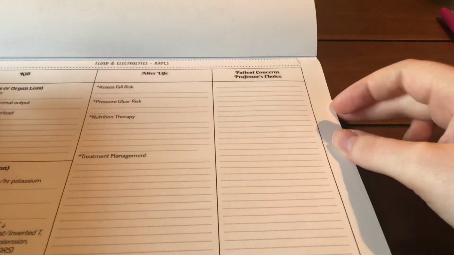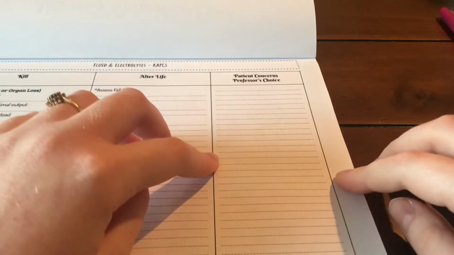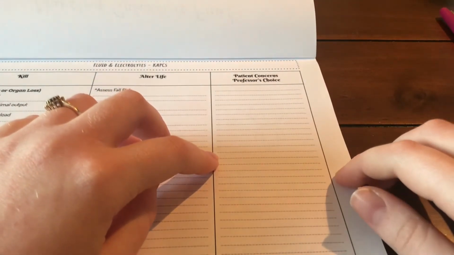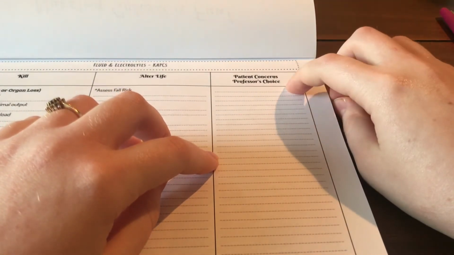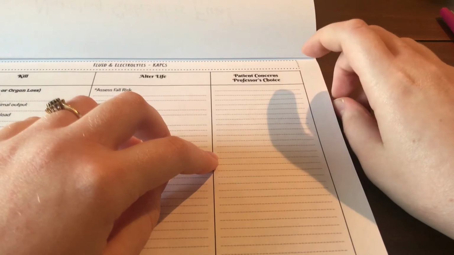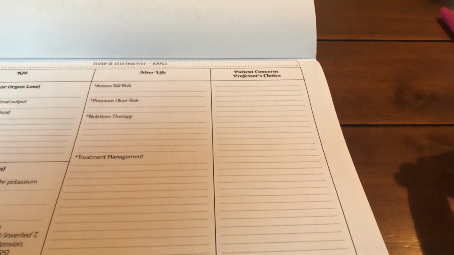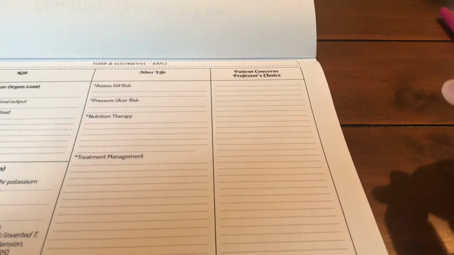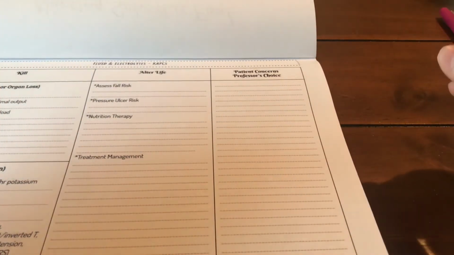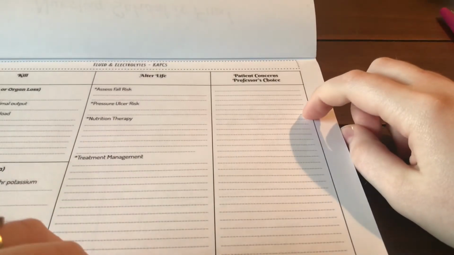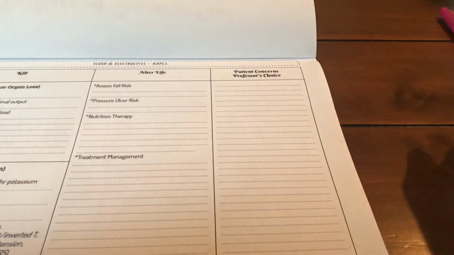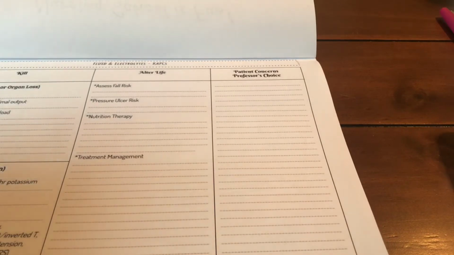And then in our third column, just basically everything else that we think is important for this chapter. It's labeled patient concerns and professor's choice. So any kind of example your professor gives you, any kind of story, or if they go on forever about this topic, or they're really passionate about it, I would go ahead and put that here, because if they're passionate about it, they're more likely to give you test questions about it, usually.